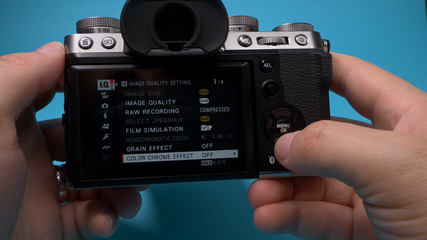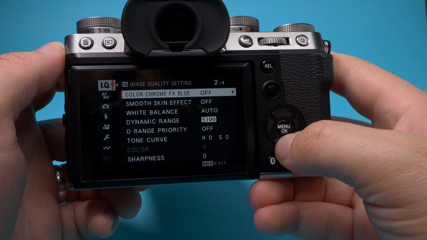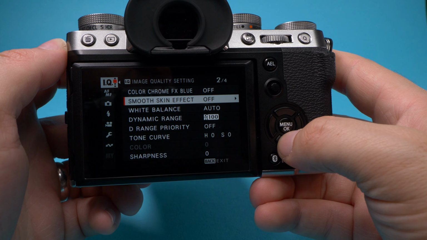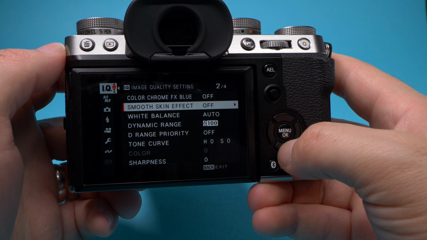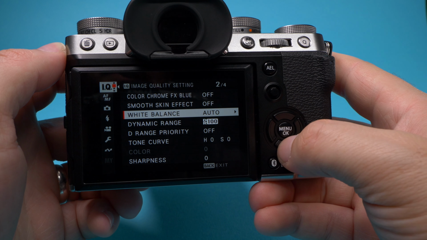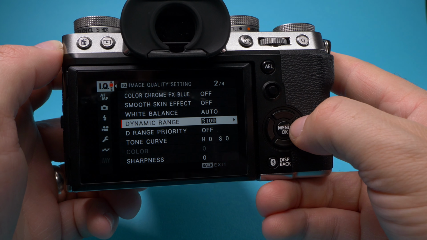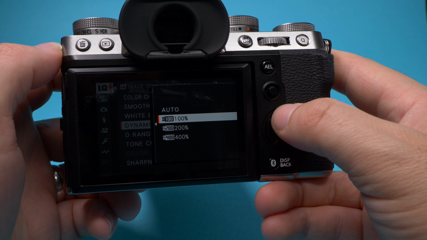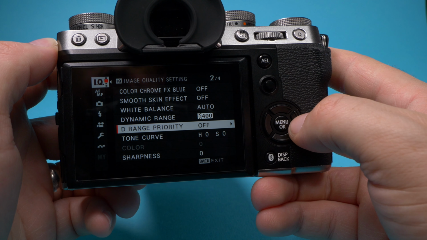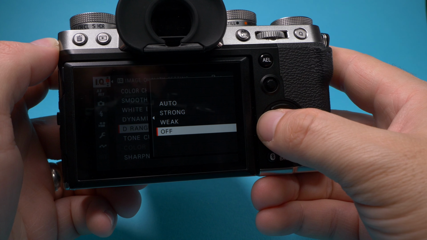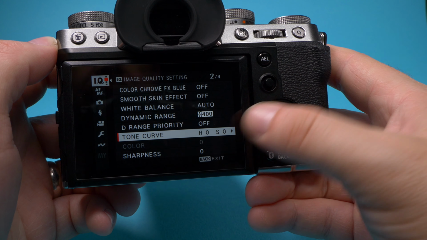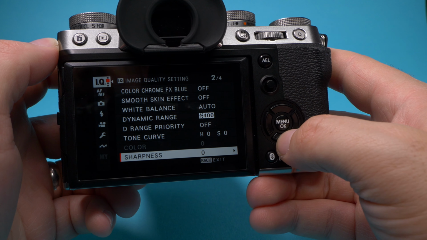Grain effect, color chrome effect, and we have a color chrome FX blue. Smooth skin effect. For me personally, that's something new that I haven't noticed previously. White balance we can obviously change. Dynamic range. Let's see if there's any new settings inside this one. So now we have the normal. We have auto, 100, 200%, and 400%. Then we have dynamic range priority: weak, strong, auto, or off. Of course, we can adjust our tone curves like previous cameras.